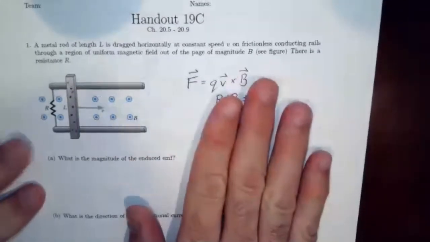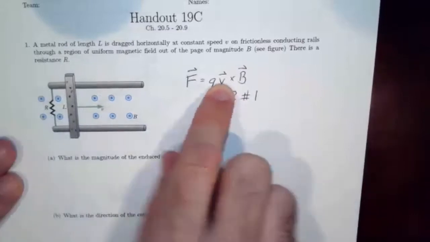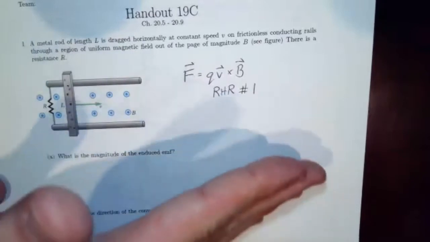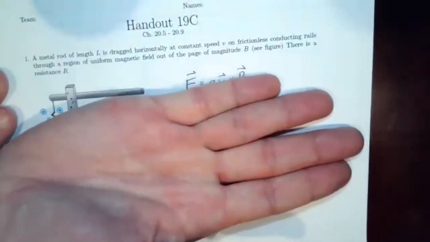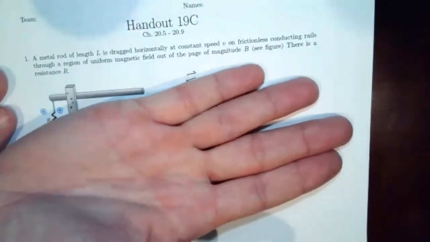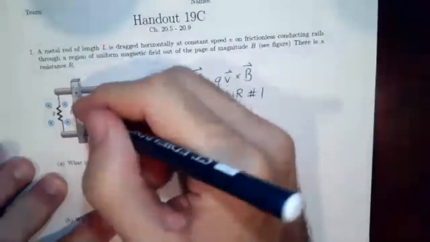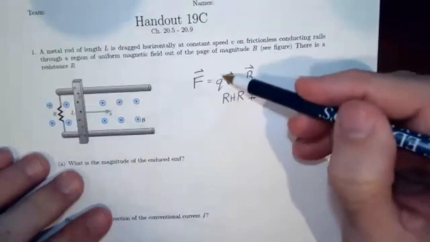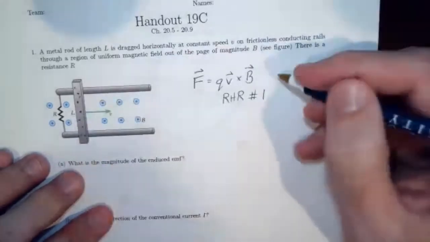So I need to use my right hand. V comes first in the cross product, so my fingers need to go with V. And then I need to flip my hand so that the magnetic field lines are coming out of my palm. So my hand ends up like this. I'm twisting as much as I can here. So my thumb ends up pointing towards the bottom of the page. But the Q is negative here because we're talking about electrons, right? So I have to flip my answer. So the force is going to be up.